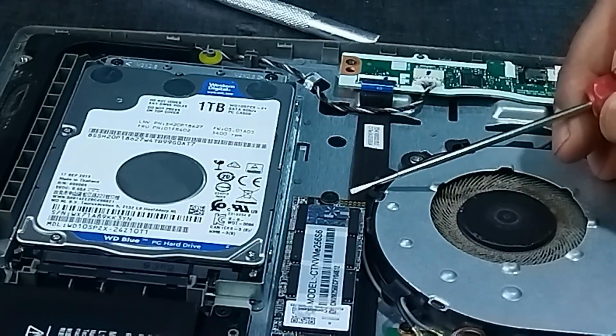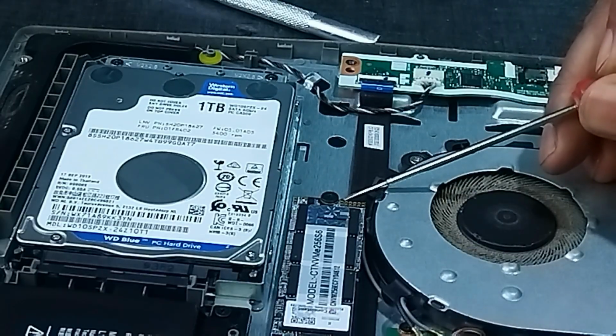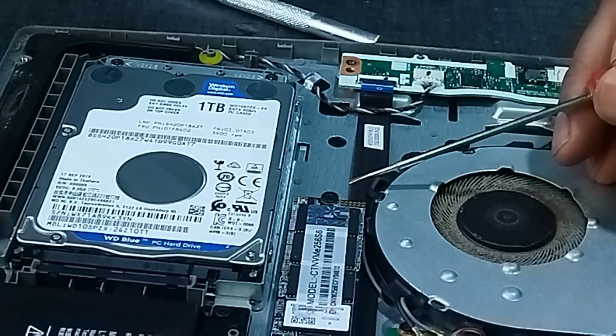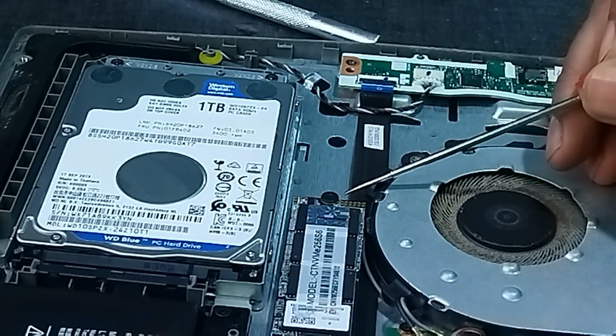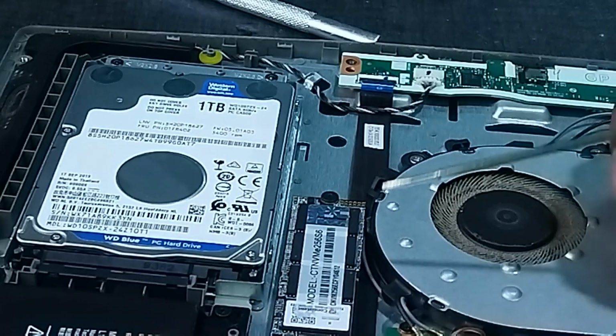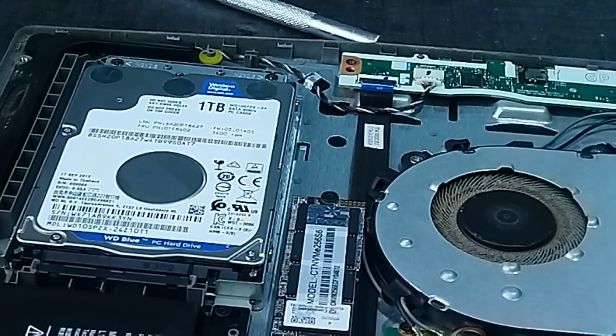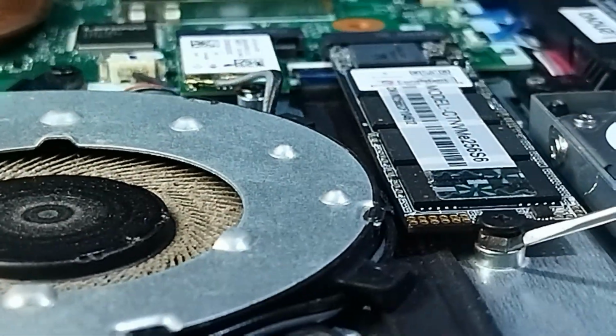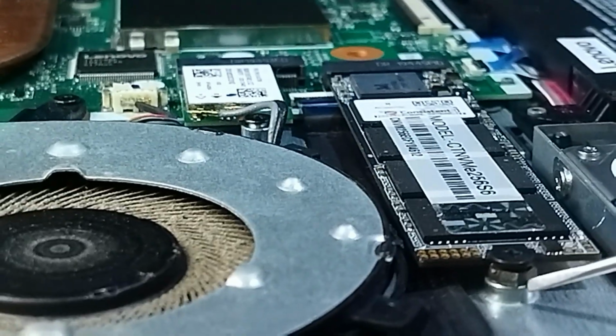What I have done is I have put a small nut which is of bigger size. It's working as a spacer in order to fit the hard disk properly. Actually it was bending a bit without the washer, so I have put this nut. I will show you. You can see the nut over here.